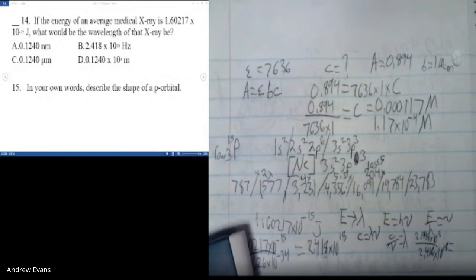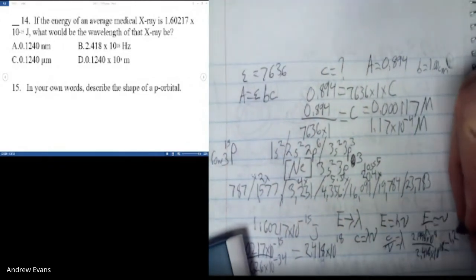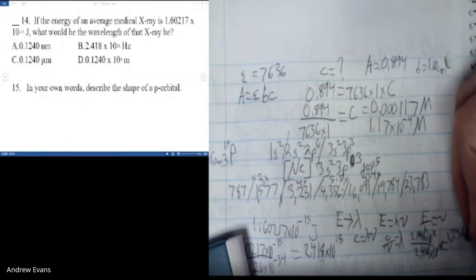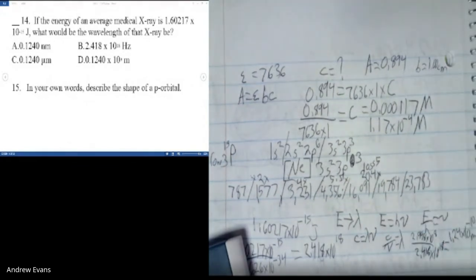You get a number that looks like 1.24 times 10 to the negative 10th meters. If you're following your units, 1.24 times 10 to the negative 10th meters. So which one of these is closest to that number? That's 1.24 times 10 to the positive ninth meters. So no.